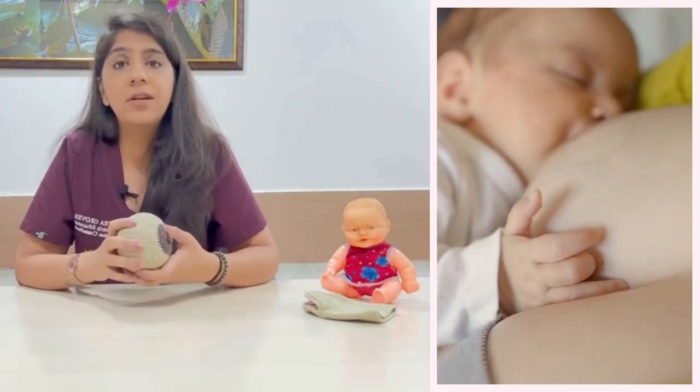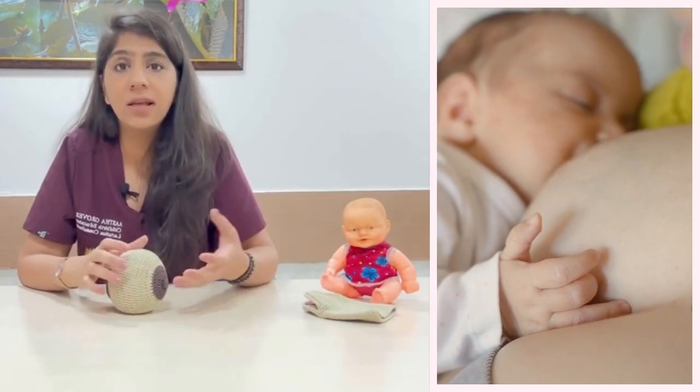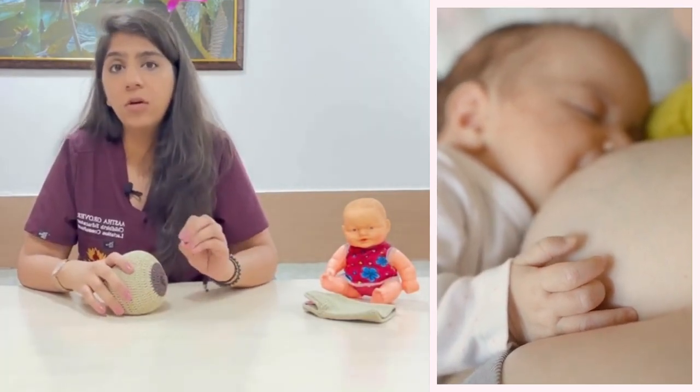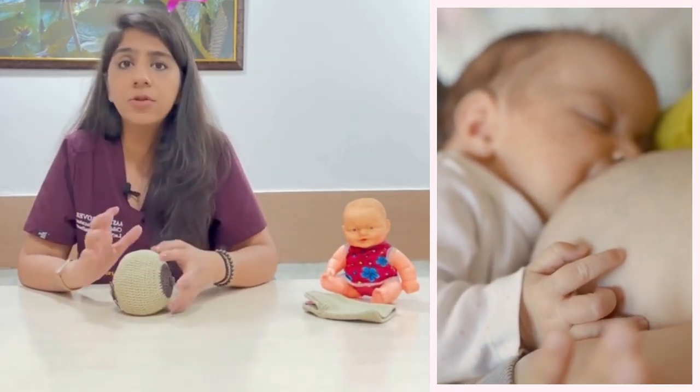Yes, definitely, if there is too much sweating, then you can just wipe it off, but there is no need to wash it with soapy water.